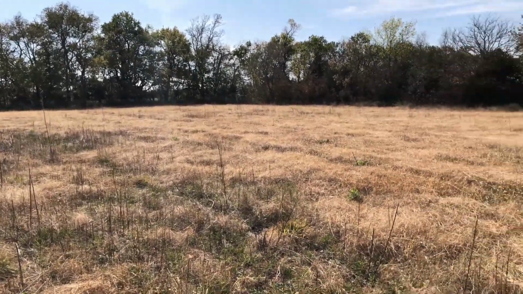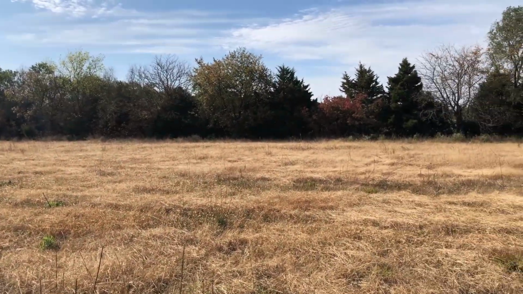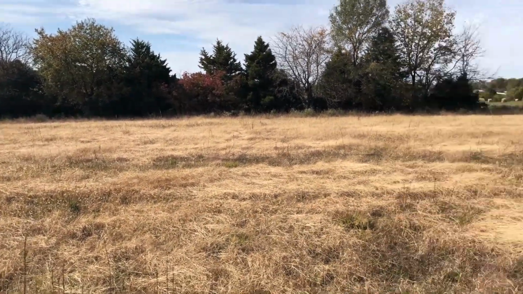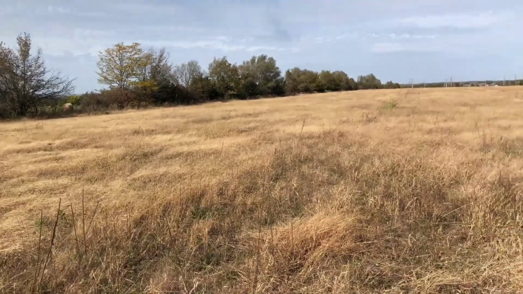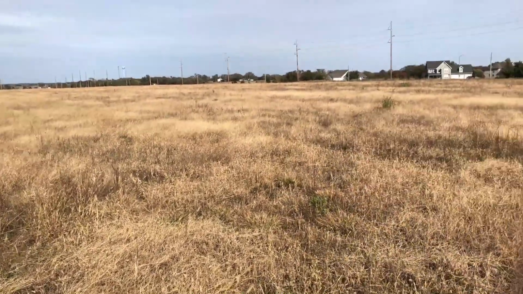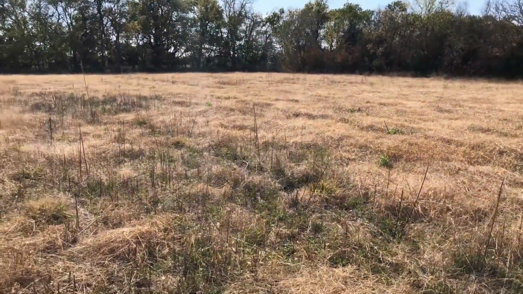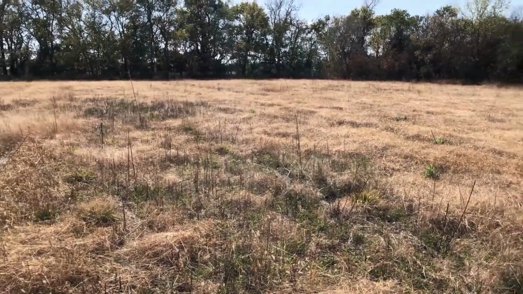So this is actually my first time being out here on the land. Sorry, I'm trying to cover up the microphone. It's really windy here today, but it's a lot flatter than I thought it was going to be. From the road, it looked like it had a pretty good slope to it, and from the plot plan, it looked like a good slope to it. But this is it. So right now, I'm standing about a little further out than the back porch.